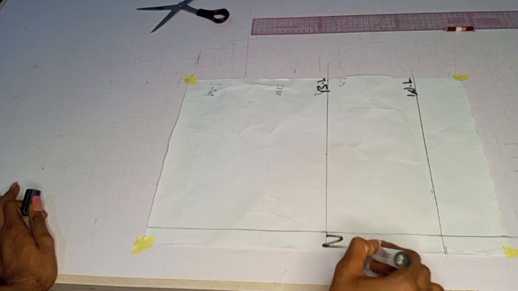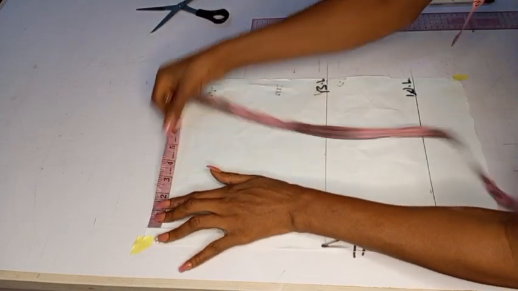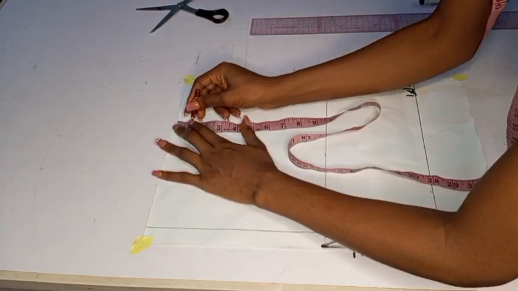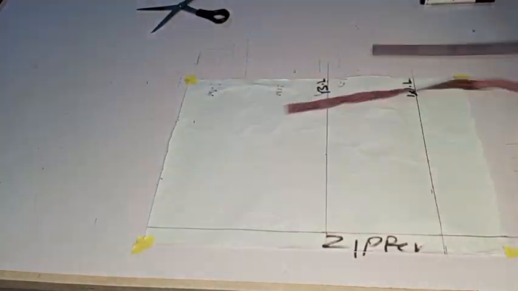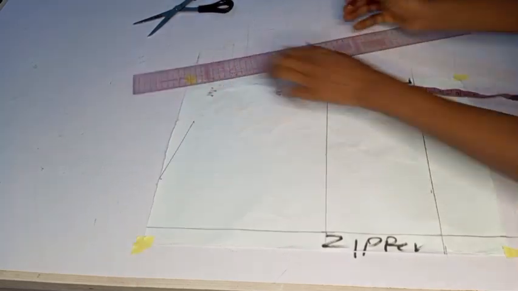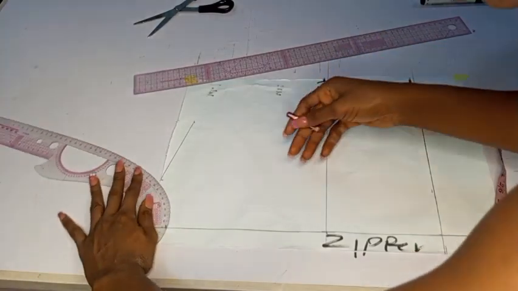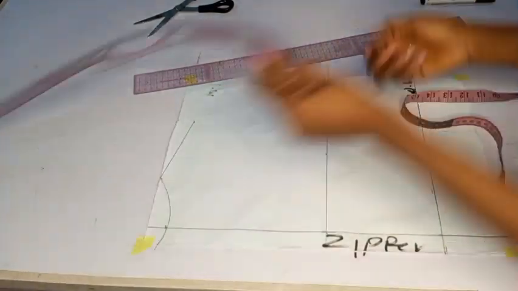For the back pattern, I've already gone ahead to rule out the necessary lines, the bust line, the waistline, and then I have my zipper allowance of 1 inch. I'm going to come here to mark my shoulder here, just the way we did for the front. At that point, I'll come down by 1 inch for my shoulder slope, mark my neck width of 3 inches. I'll connect from the shoulder slope all the way to that point. I'll come down to mark my neck depth of 1 inch. I'll connect from the neck width all the way to the 1 inch into the zipper allowance this way.